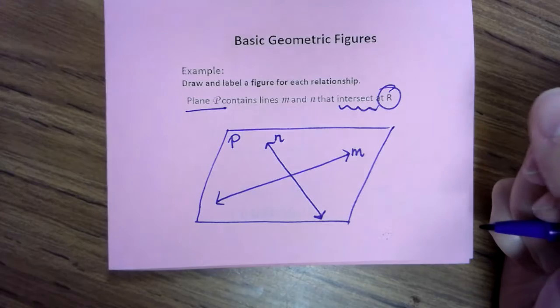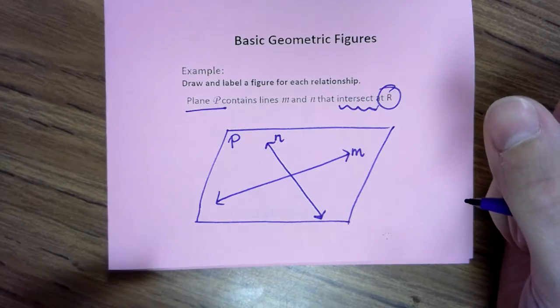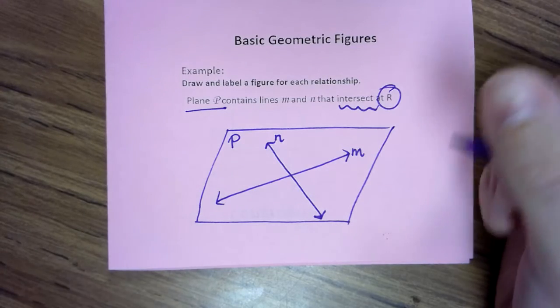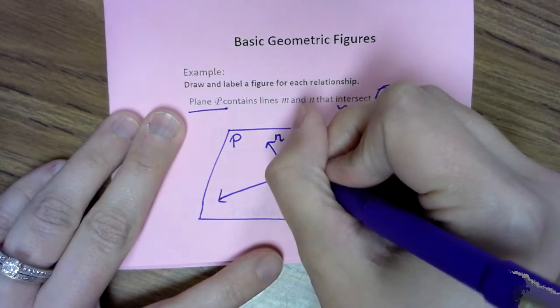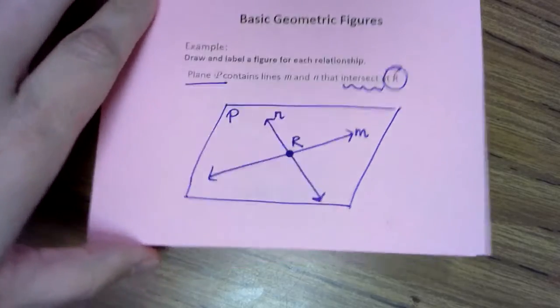Okay, well, hello, it doesn't tell me what R is. Remember, we talked about in 1.1a that points are just named with capital letters. I don't have to tell you it's a point. If it's a capital letter, that's me telling you that it's a point. So they're going to intersect at a point, and that point's name is R. Okay, simple enough. Now let's look at the next one.